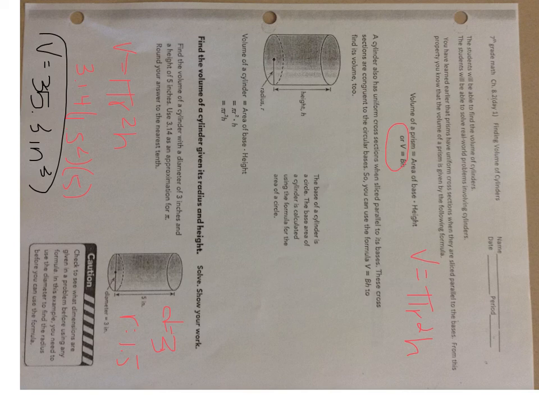and you get 35.3 when you round to one decimal place. Now, remember, perimeter and circumference are base units, inches, feet, centimeters. Area is inches, feet, centimeters squared, and volume is units cubed, so you need a little 3.